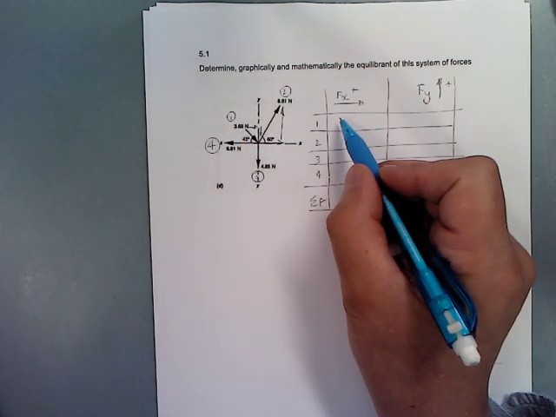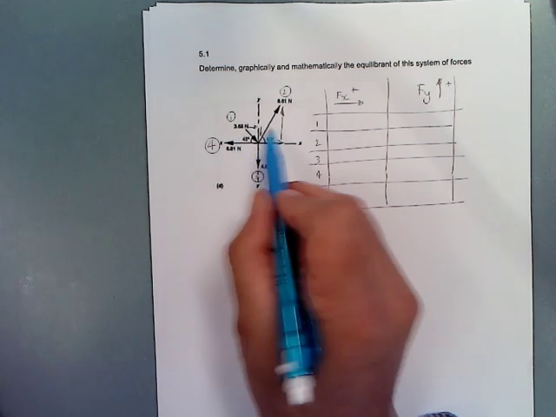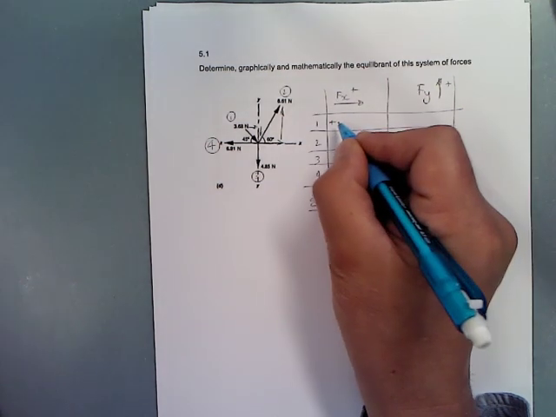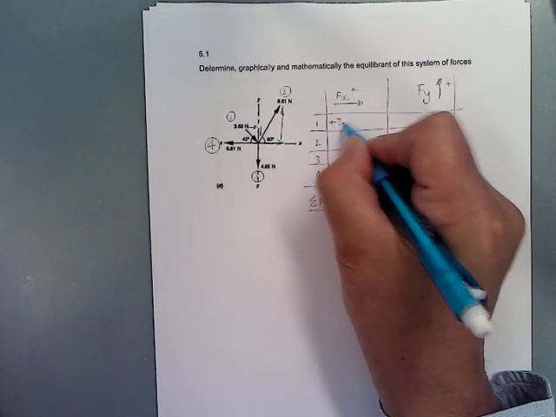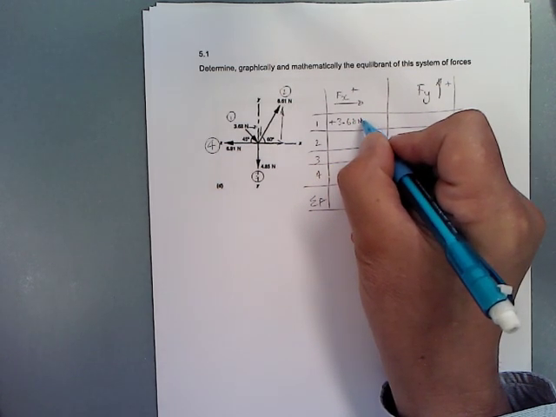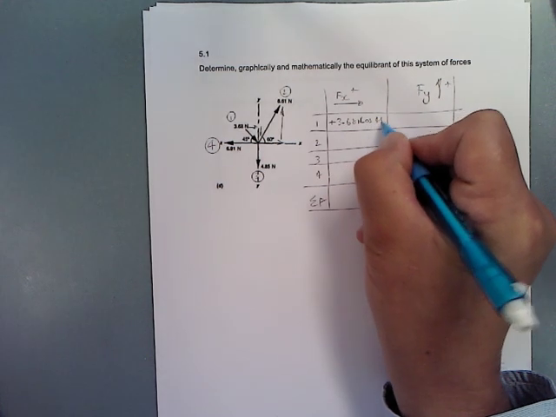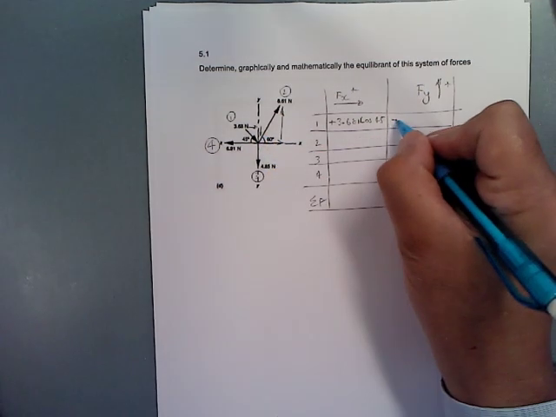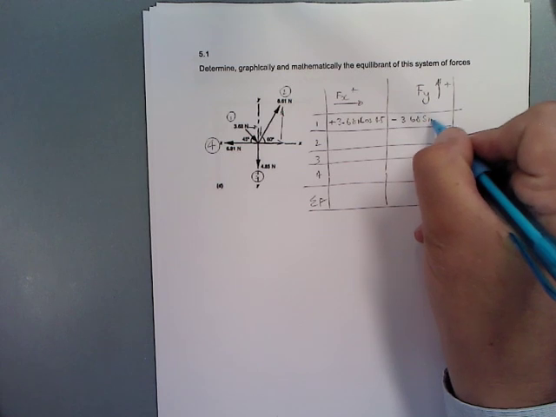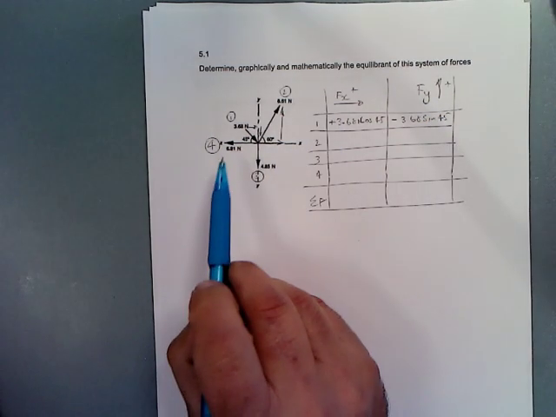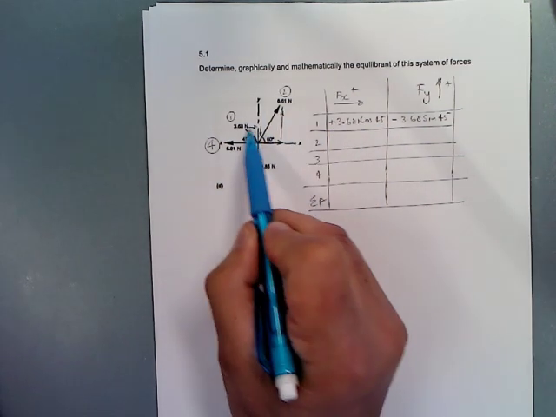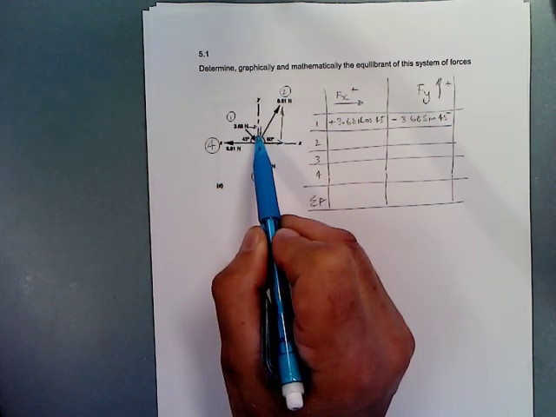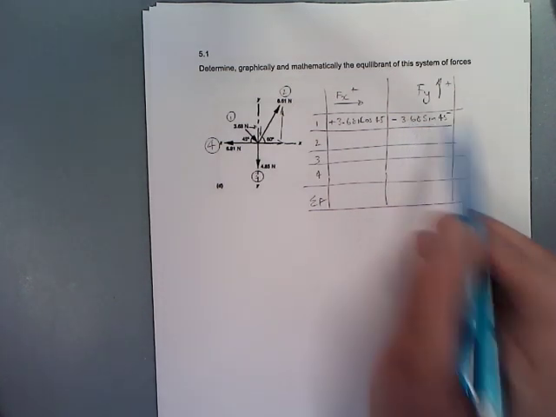All right, let's have a look at force number 1. Its X component, or horizontal component, is acting to the right, which means, according to my rule, it's got to be a positive force. So it'll be plus 3.68 newtons cos 45. The vertical component, in my case acting down, must be minus 3.68 sine 45. So the horizontal component is 3.68 cos 45, and the vertical component, because it's acting downwards, is minus 3.68 sine 45.